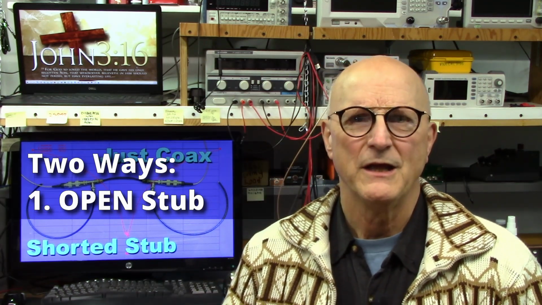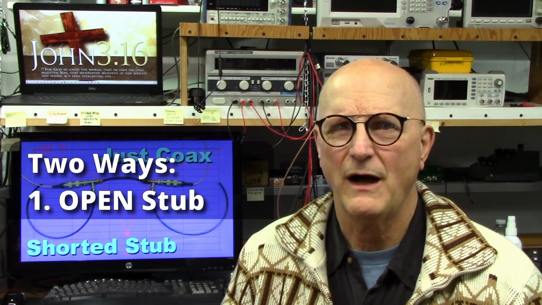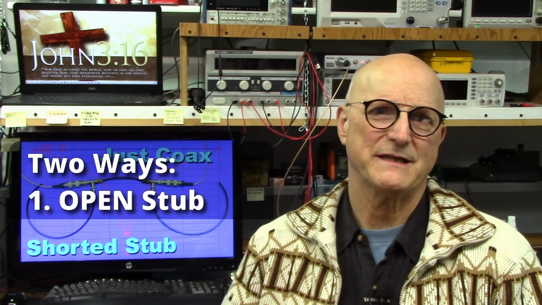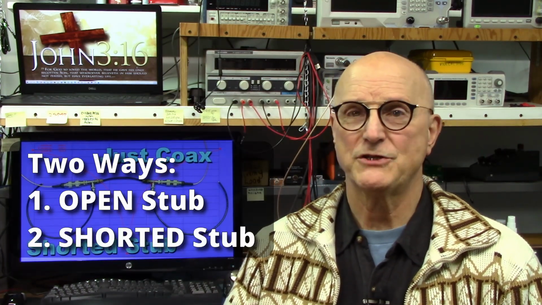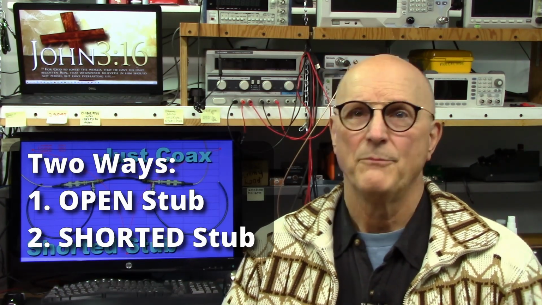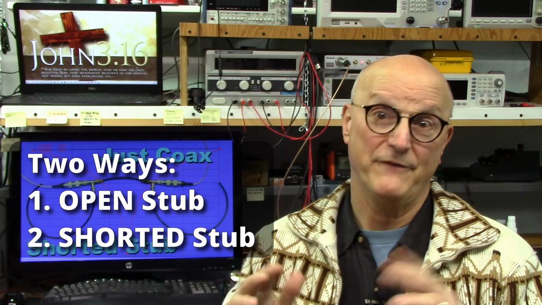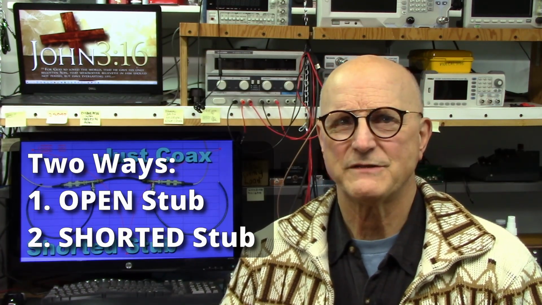The open stub method has the disadvantage of having somewhat higher emissions because it is an open stub. The second method is using a shorted stub. This has the advantage of lower emissions, but is definitely more difficult to implement. And this is what I'm going to show you in this video. As I said in the first video, these are definitely not narrow band filters.